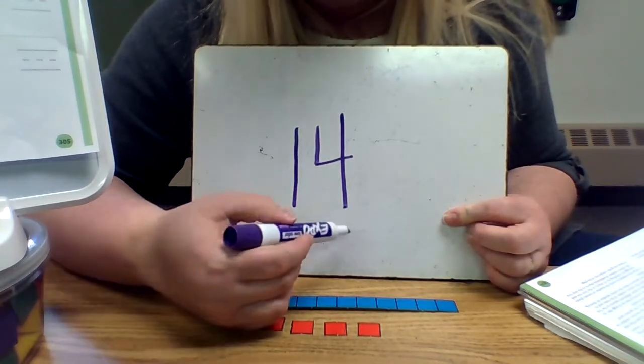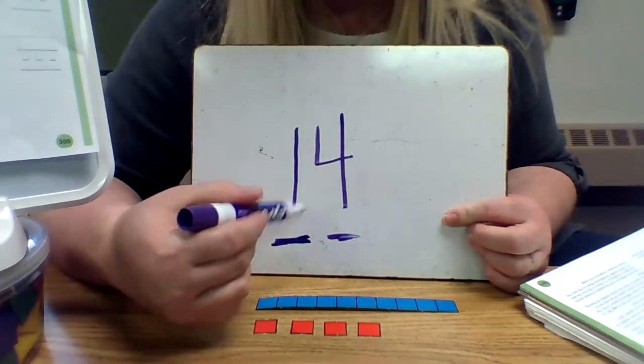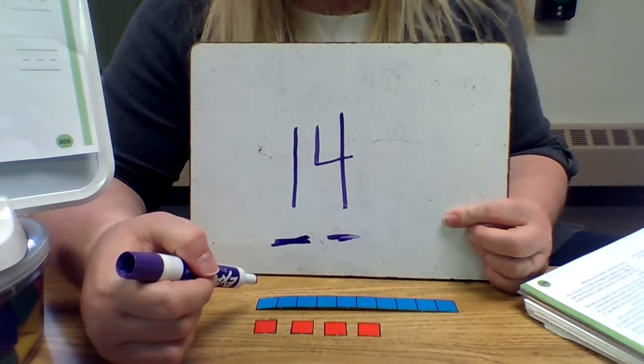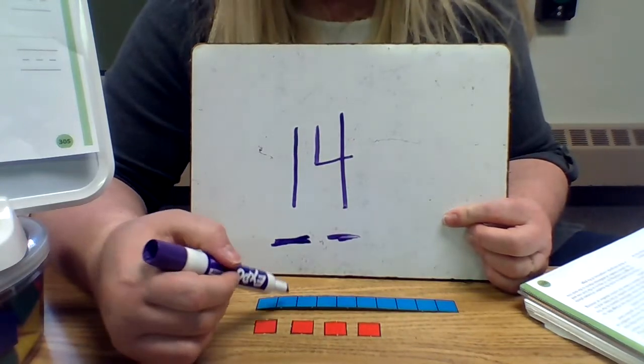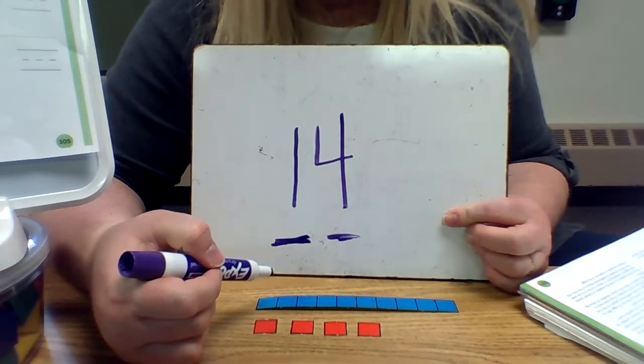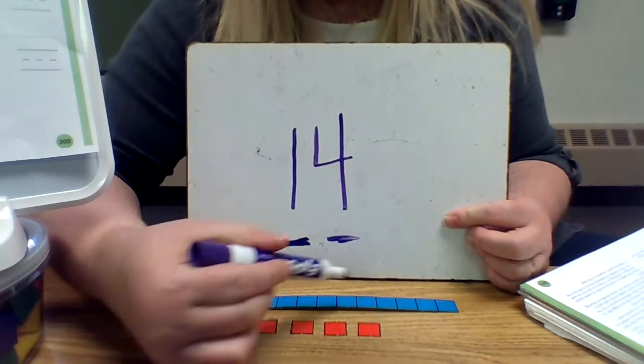But I'm trying to teach you spots. This is your 10 spot. How many rows of 10? And this is your ones spot. How many ones do I have? You're going to be doing more of this next year in first grade. Also, if you count each individual one, you can make mistakes and miscount and get a wrong answer. So one row of 10.